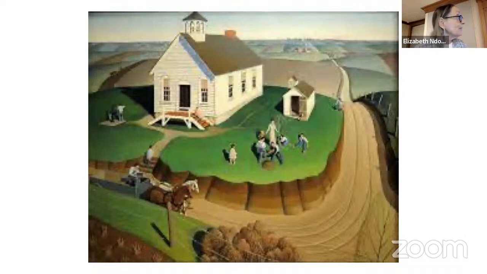This is a fairly typical painting in Grant Wood's style. It is called regionalism because it shows a picture of what life looked like in the Midwest in America in the early 1900s to mid 1900s.